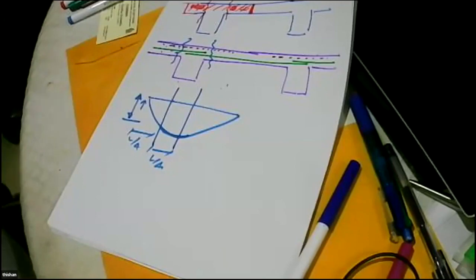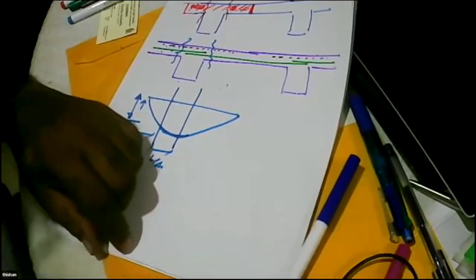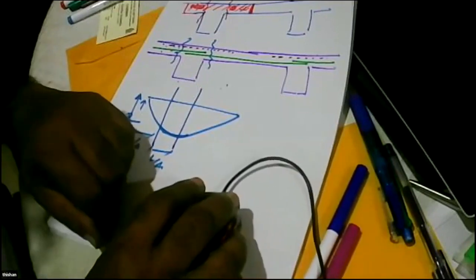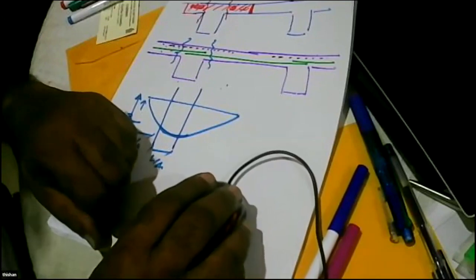But if the flange is heavily loaded, then they recommend doing this calculation and checking whether the beam has a problem. So I'll show you where you can find this information in Eurocode.